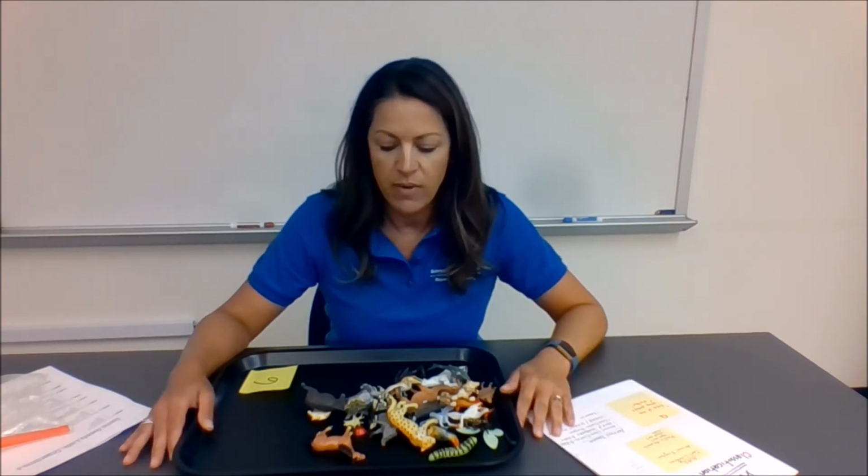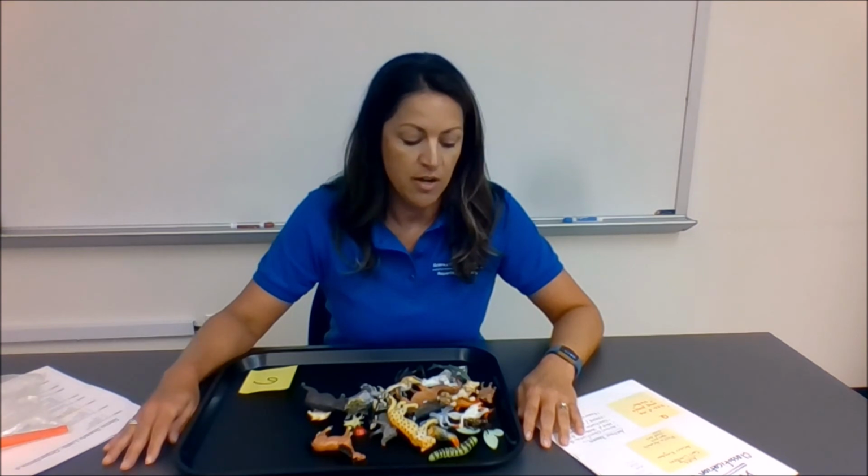This is also a great way to differentiate because you're going to have students maybe with language barriers or who need extra help where you can maybe give them some, not specific, strict guidelines, but you can certainly encourage how to divide those up.